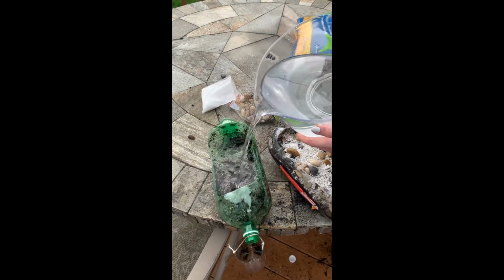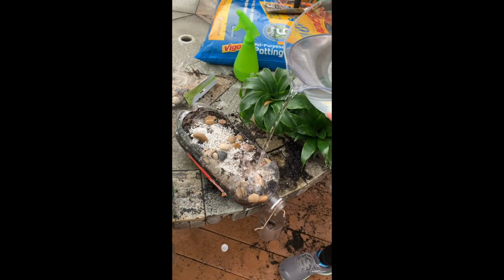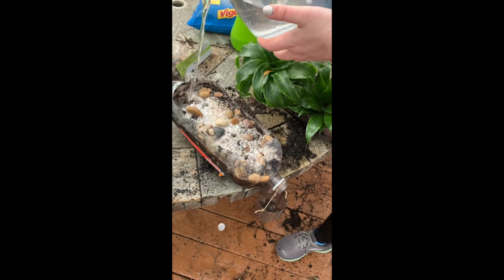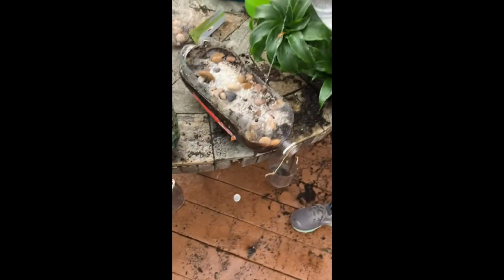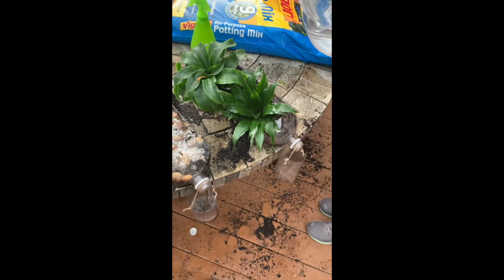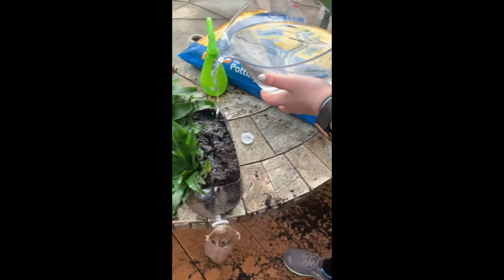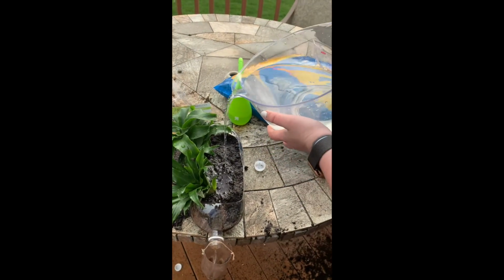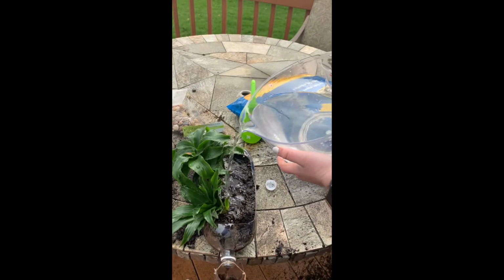So as you can see, there's water that is just puddled up instead of just flowing through the soil. So next you can see the water has caused some of the pebbles and stones to move around. Finally, you can see that there are very few puddles in the water, even though I used the same amount of water in each.